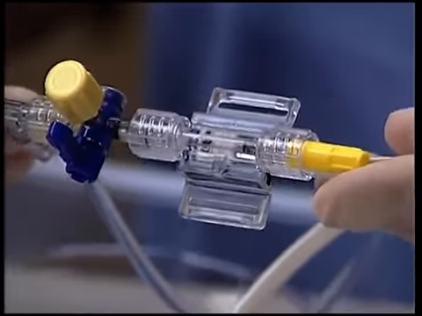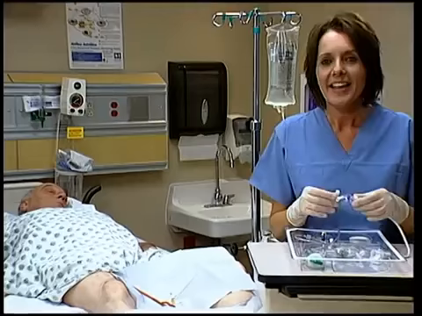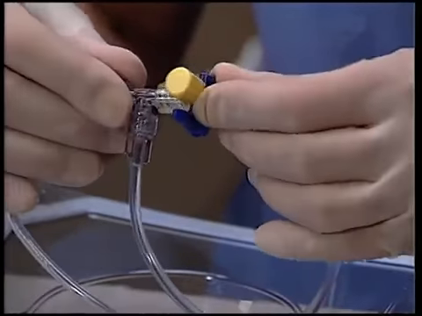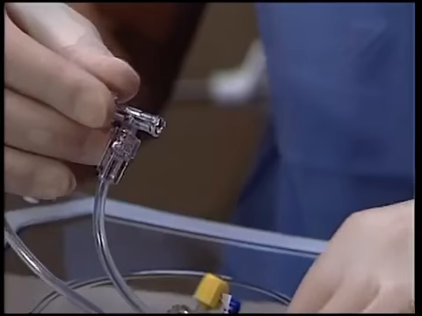Check that all the connections are snug on the T-connector. If your transducer has a non-removable stopcock and flush device, be sure to remove the AbViser stopcock and connect the transducer stopcock directly to the T-connector.